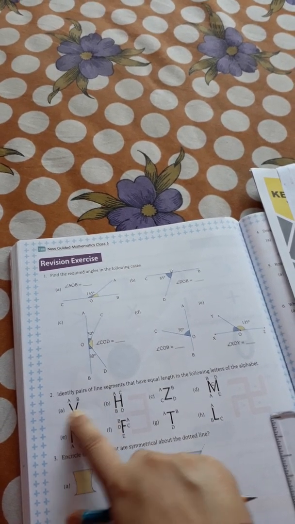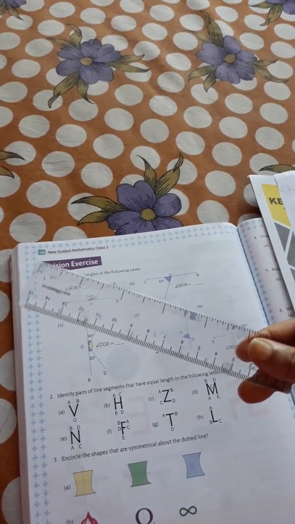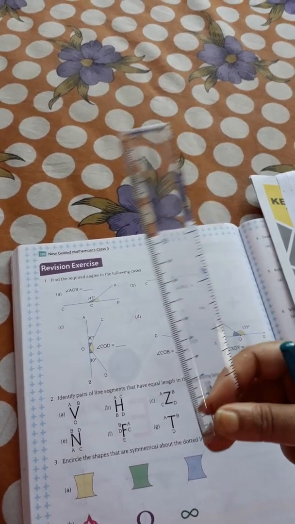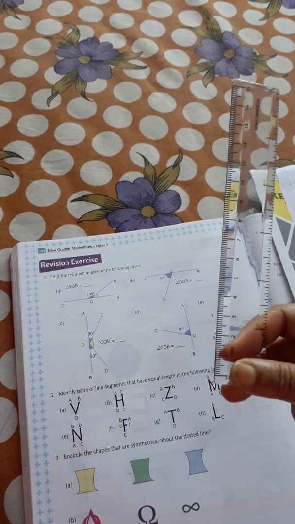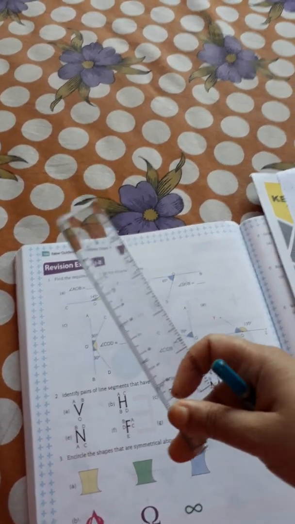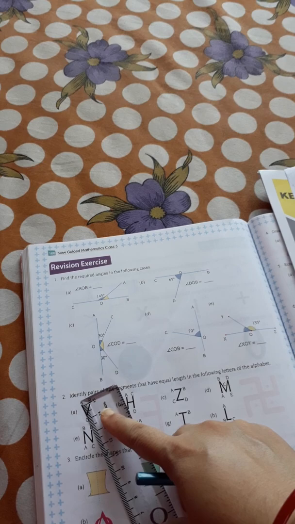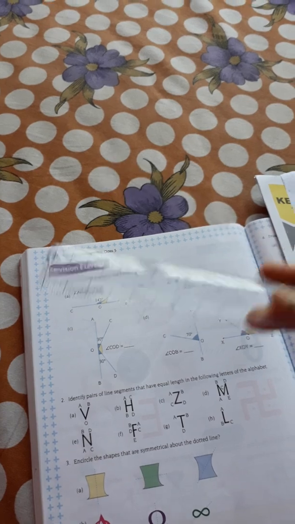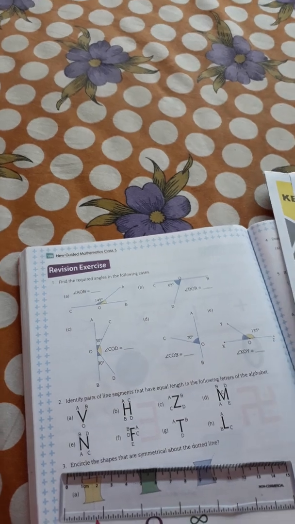If you are not able to do this by eye adjustment, then just use the ruler. That's really very authentic. So use the ruler and measure each line segment's length. You already know how to measure length using a ruler. This way you can solve this question. Okay, I have already solved it.